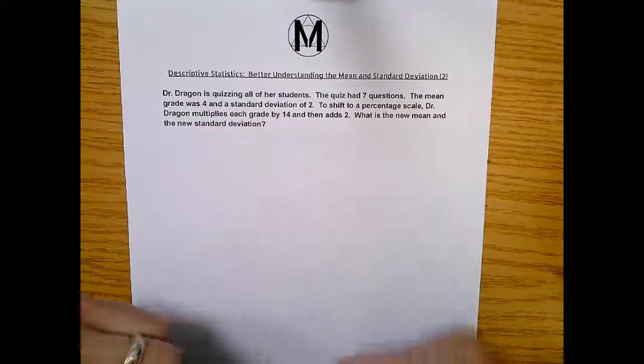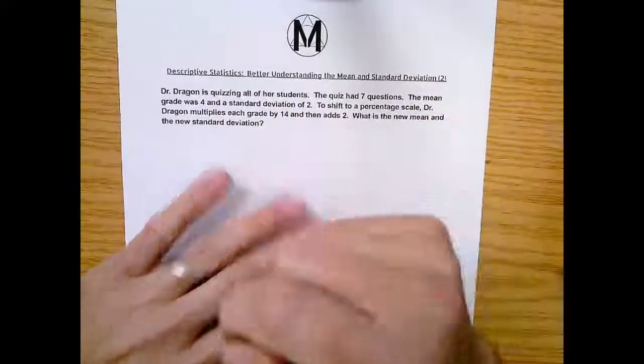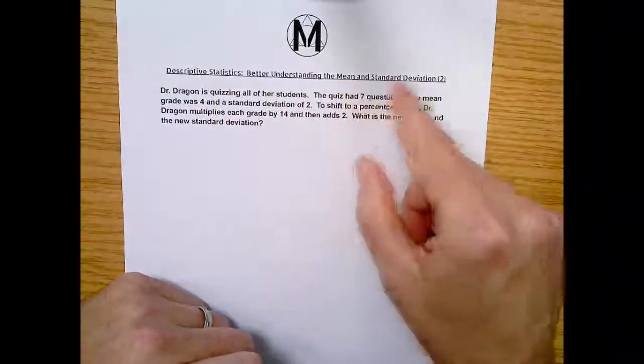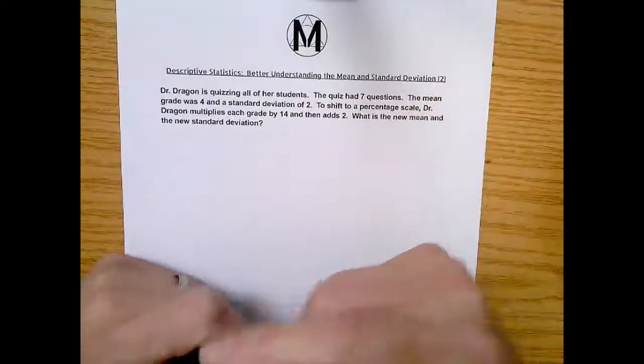All right, let's do some Mathity-Math. Today we're doing some descriptive statistics, and it says better understanding the mean and the standard deviation. This is example 2. Okay, let's do this thing.